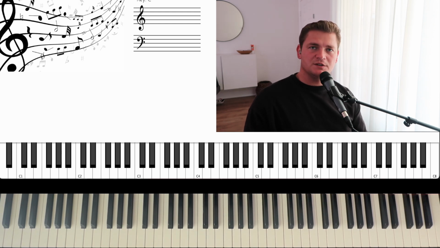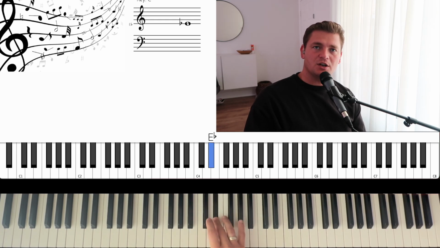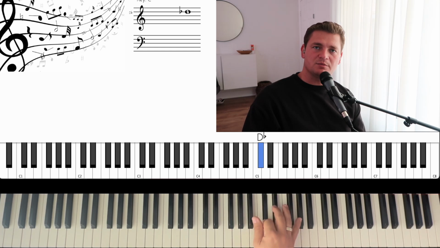Now let's take a look at the C sharp scale. In the C sharp scale, every note is a sharp: C sharp, D sharp, E sharp, F sharp, G sharp, A sharp, B sharp, and C sharp.